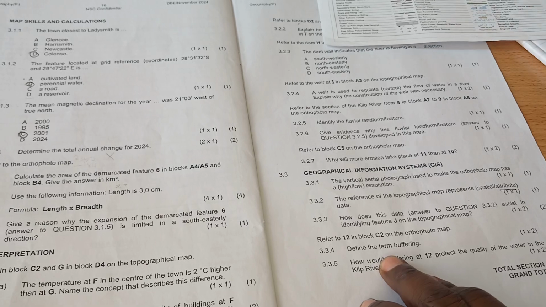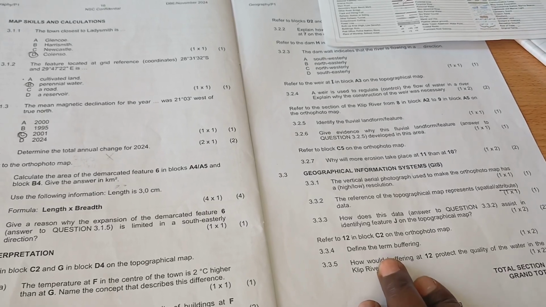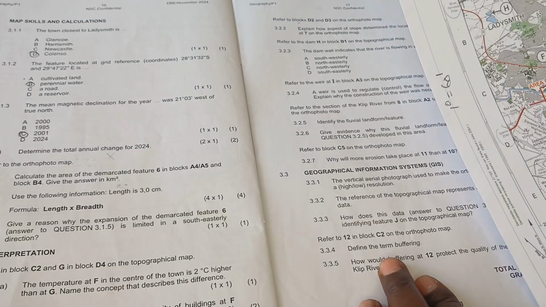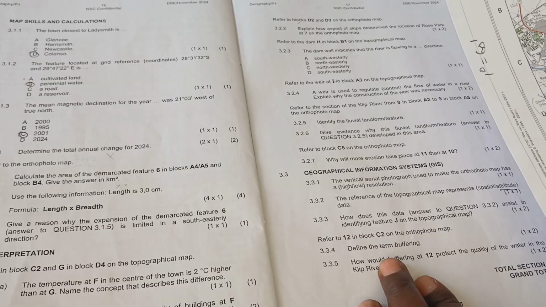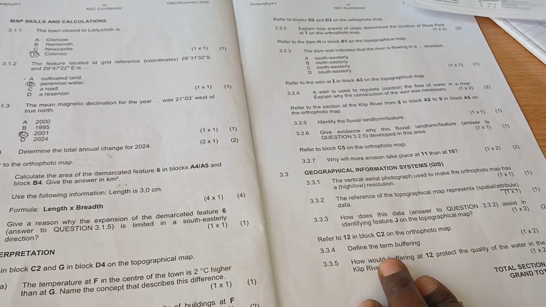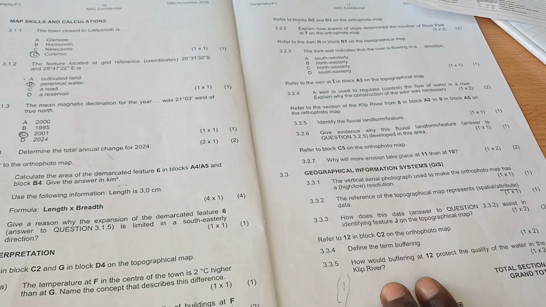Define the term buffering: demarcation of an area along a geographical feature. Okay, that's what buffering is all about. Demarcation of an area around a geographical feature. That's what it's all about. Okay, let's say this is a river, then there are rows of trees. That's part of buffering as well.